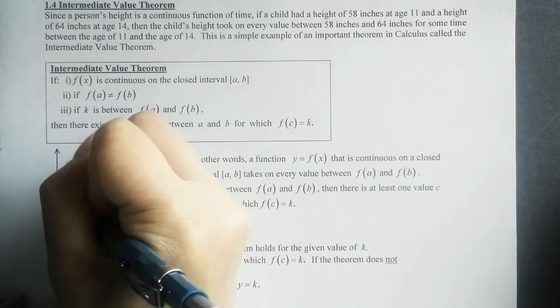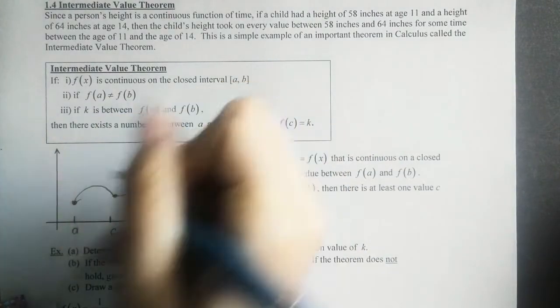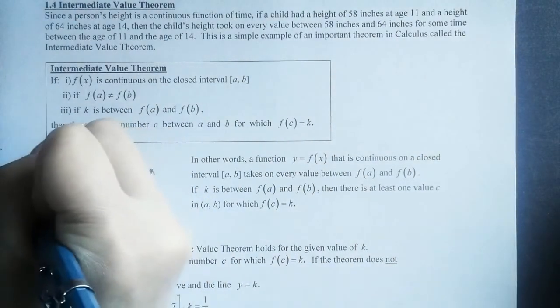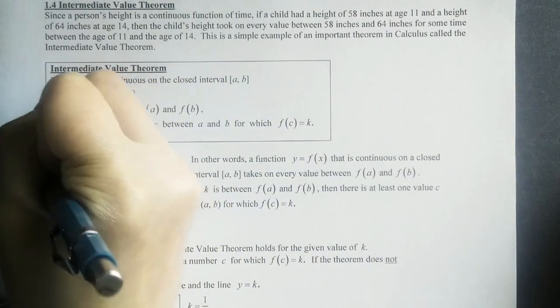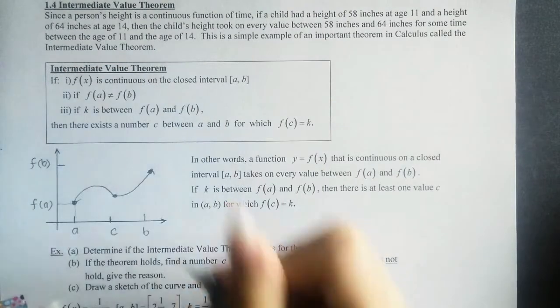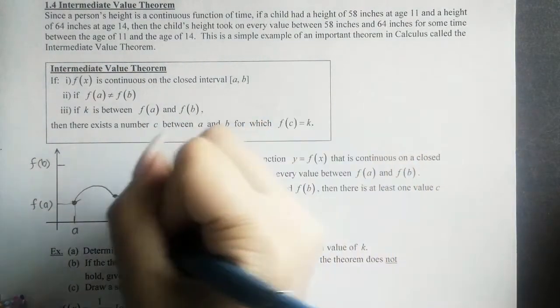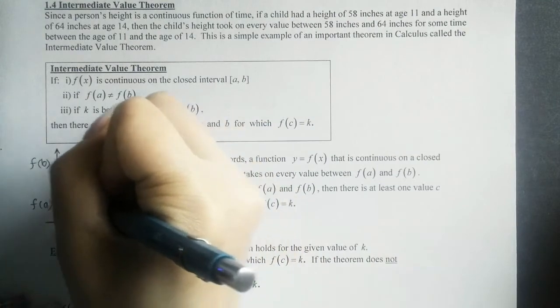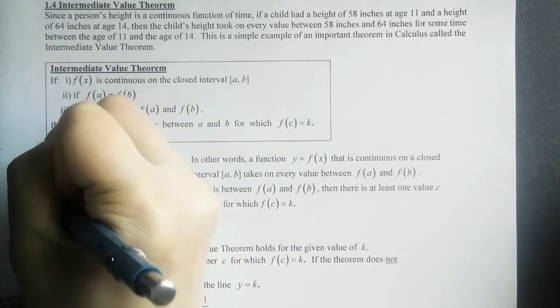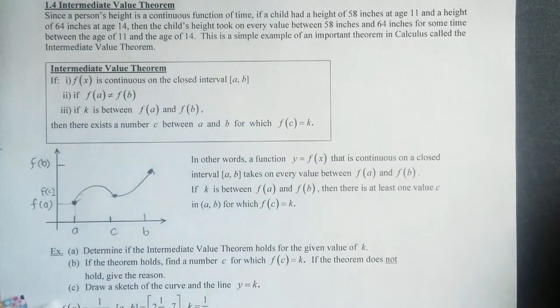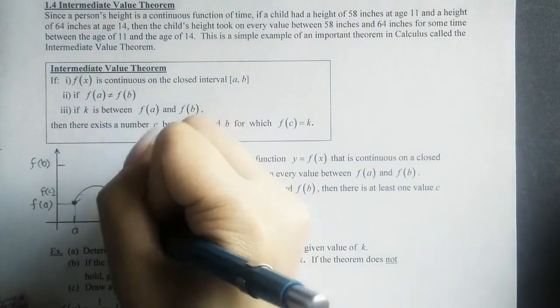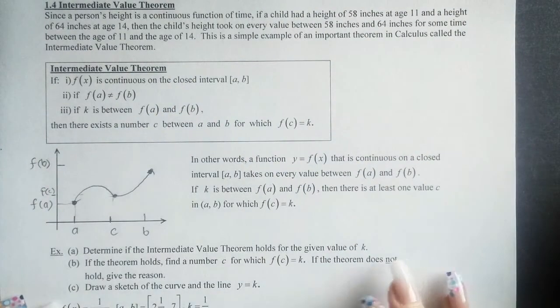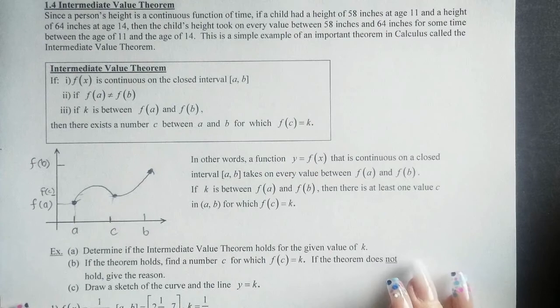Let's say that this is a point and this is a point. So you know that this is going to be f of a, and then f of b is going to be over here. Now, what's k? K is going to be this value that gives you the output. That's going to be f of c. You want that f of c to be equal to k, and that's what the theorem is talking about. So it's an existence theorem. We call this type of theorem an existence theorem.